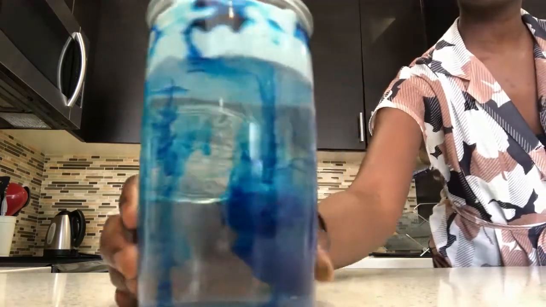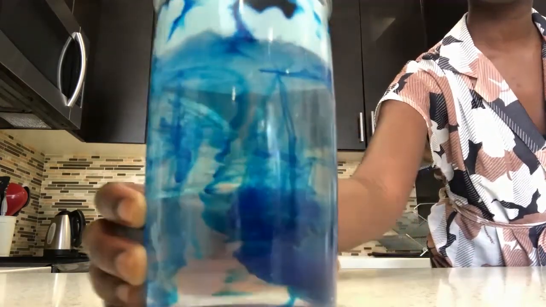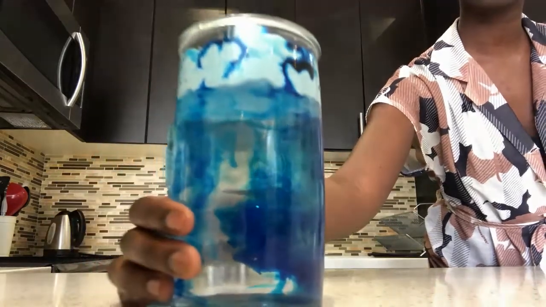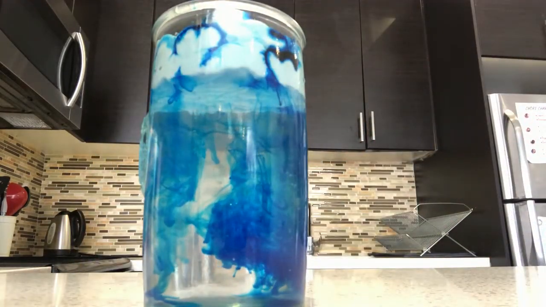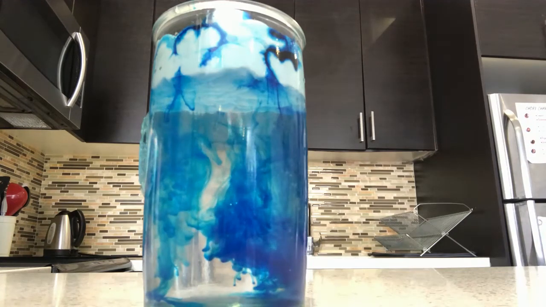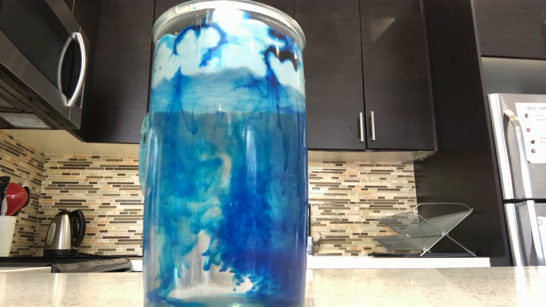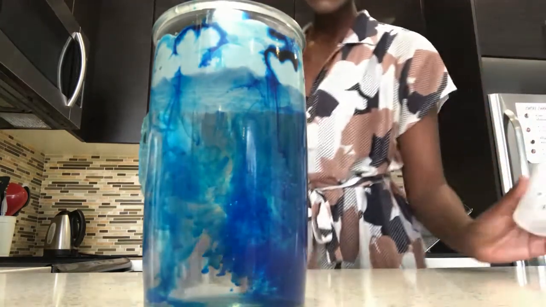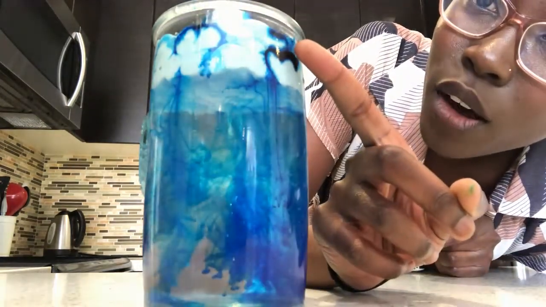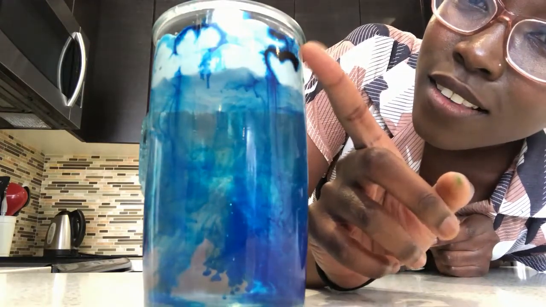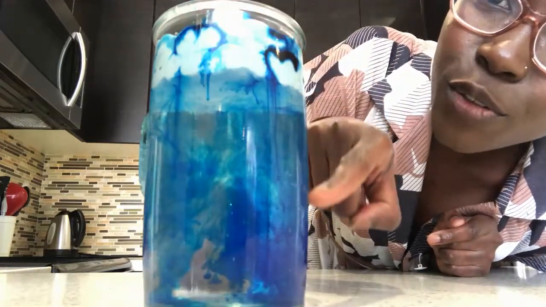Look at all the rain falling. Wow. See, the clouds got so full of water that it got too heavy and it needed to fall down to earth.